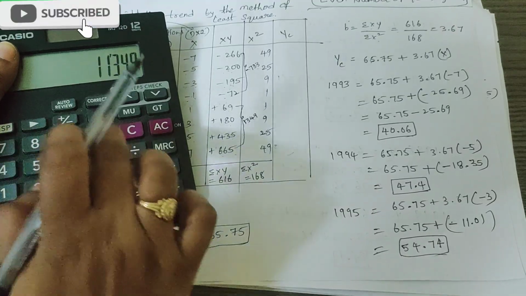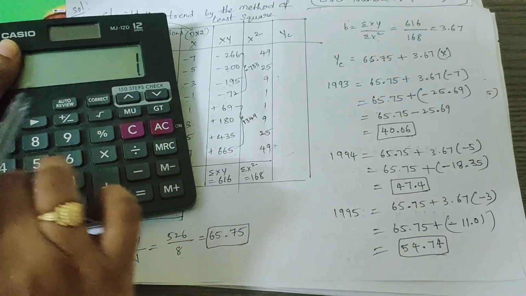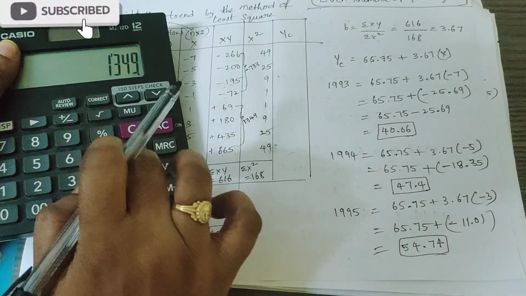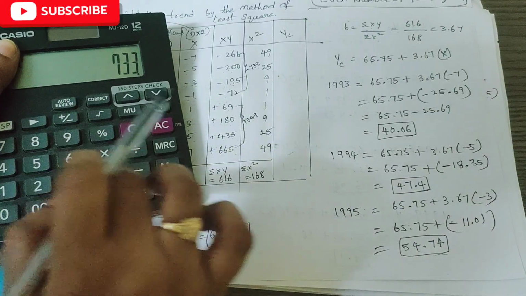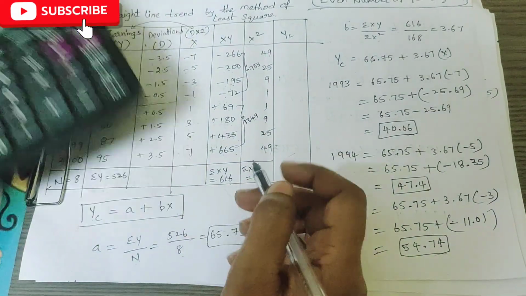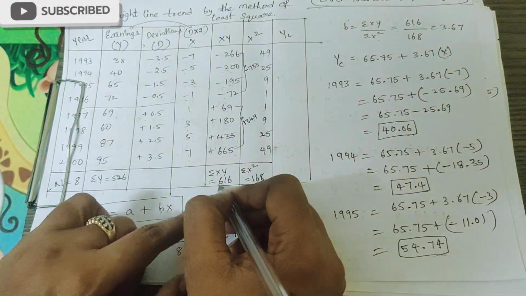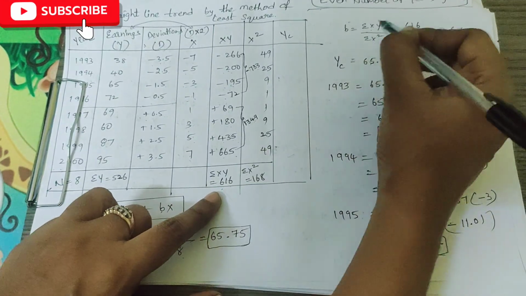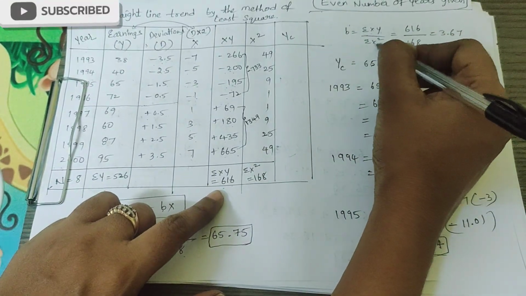1349 minus 733, 616. Yes. So this is summation of xy. After calculation of summation of xy, you require summation of x square.